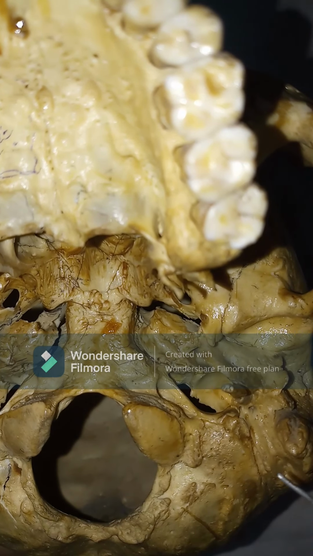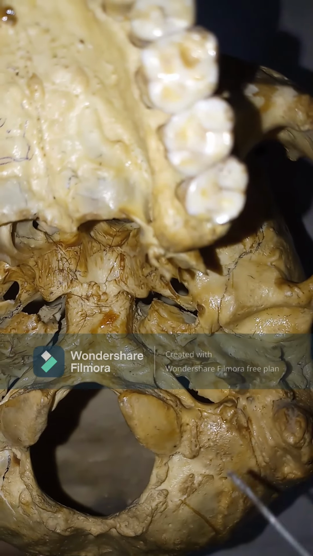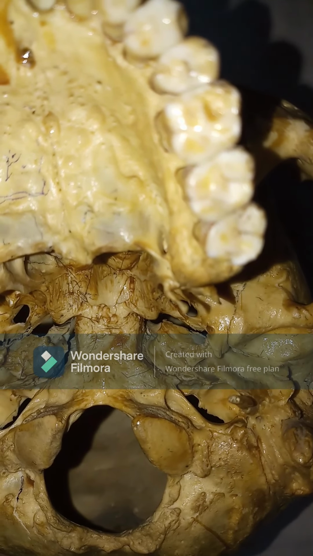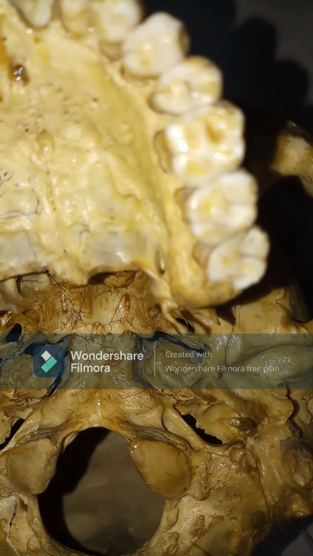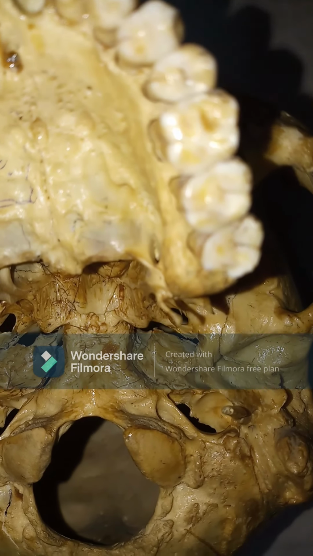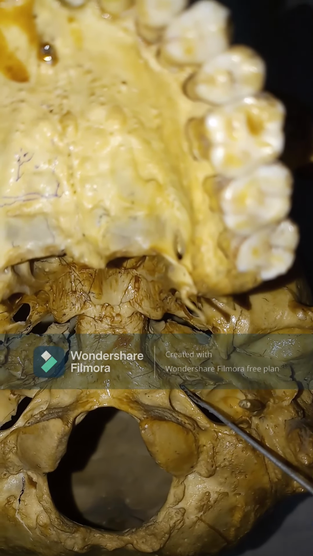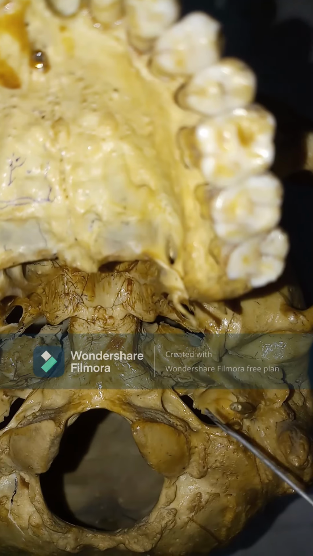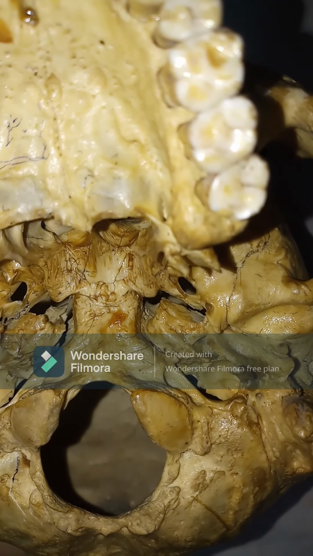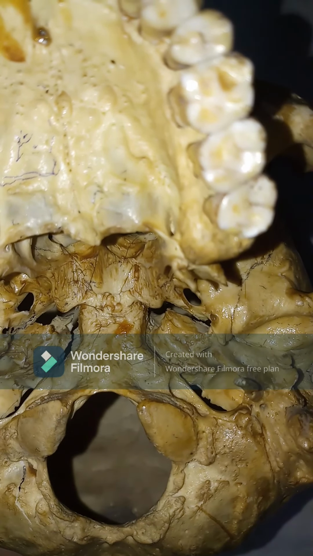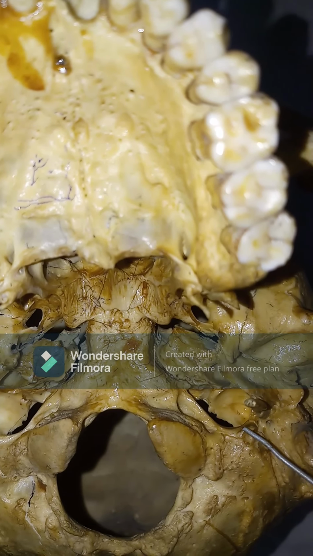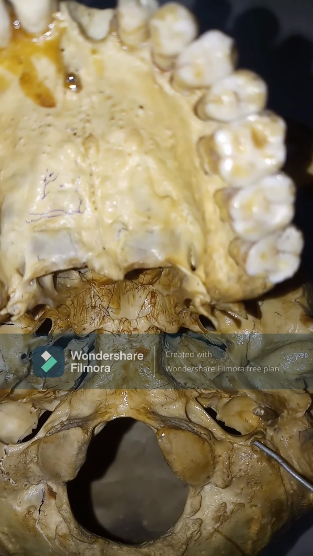Okay, from the anterior part of the jugular foramen passes the inferior petrosal sinus, and from the middle part pass three cranial nerves, that is the 9th, 10th and 11th cranial nerves, and from the posterior part passes the internal jugular vein.